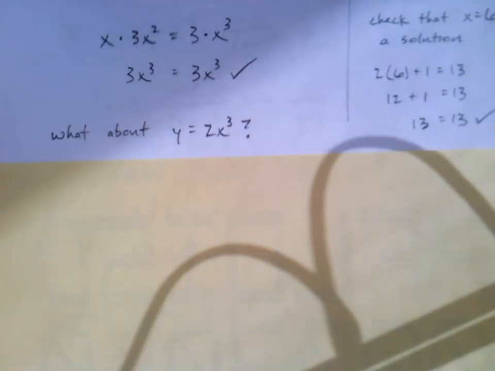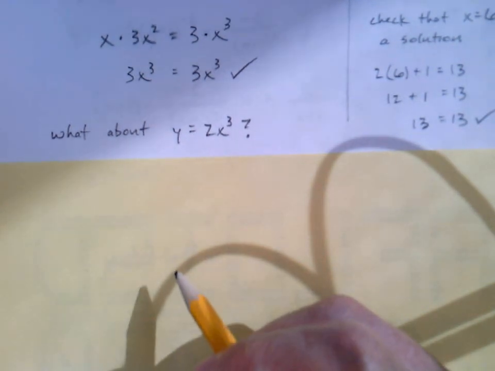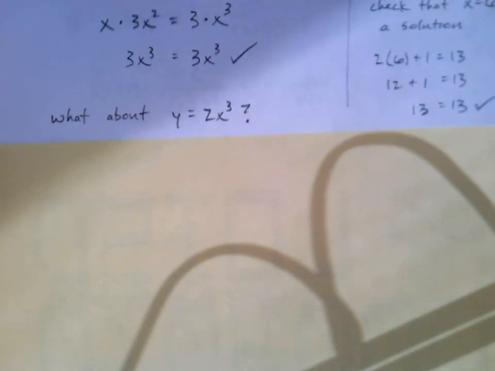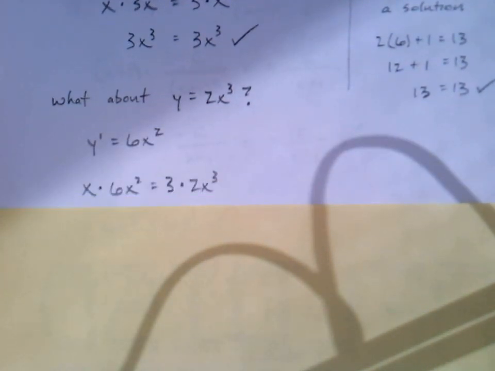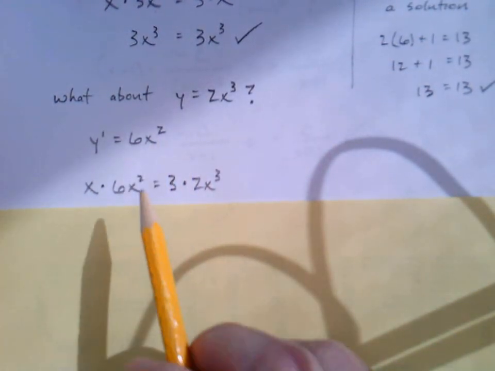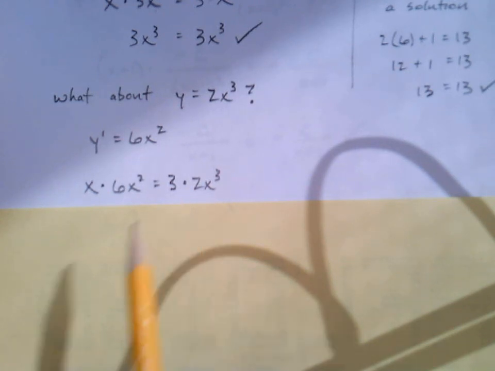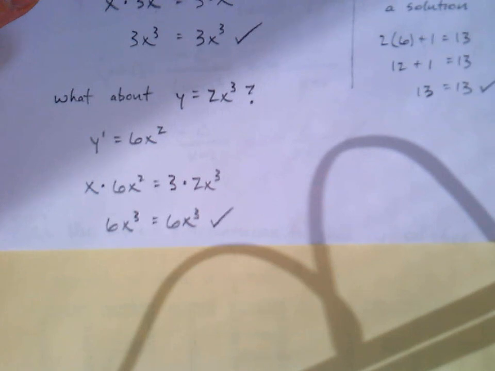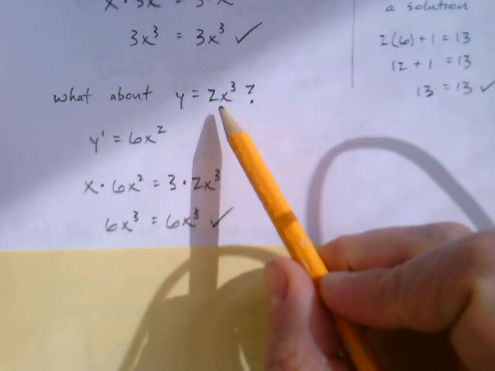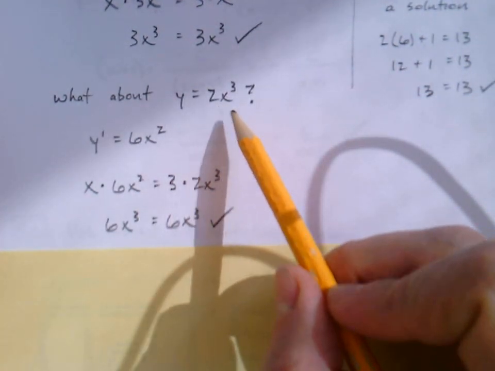What about y equals 2 times x to the third? So kind of the same idea. We'll take the derivative. Well, I might as well show you this too. So 2x to the third, we'll take the derivative and we'll plug it in. x times y prime equals 3 times y. Does it still give a true statement? Oh my gosh, it does. Now this time it happens to be 6x to the third. But I guess we could say this is another solution to that same differential equation.